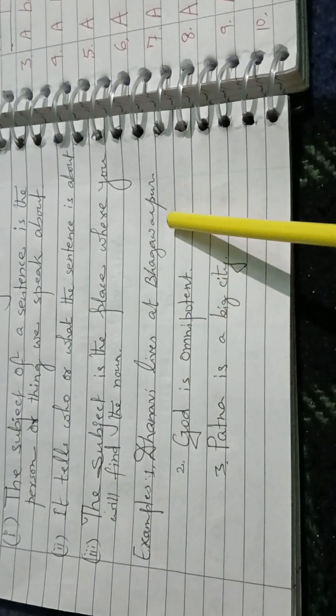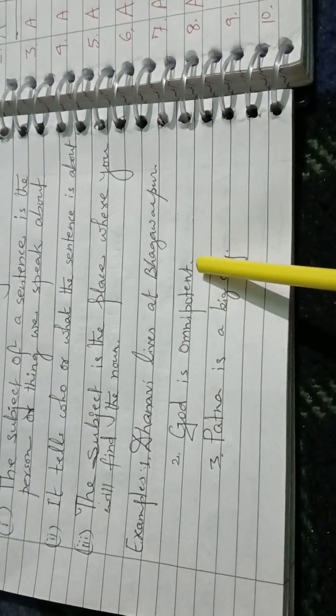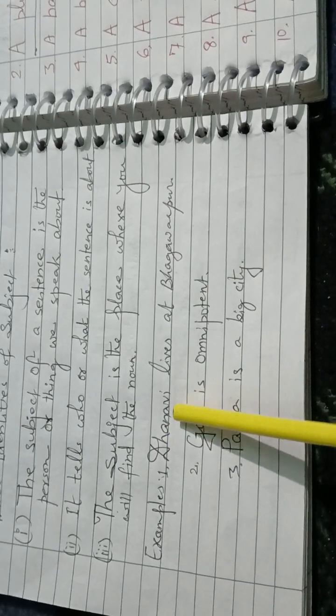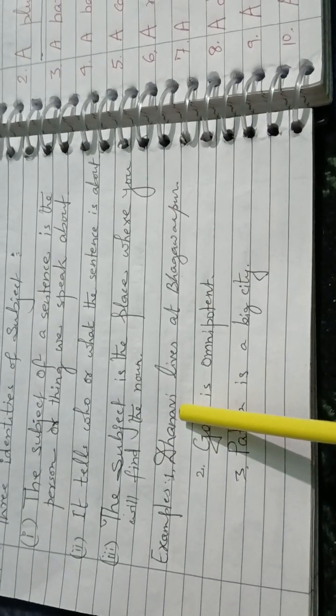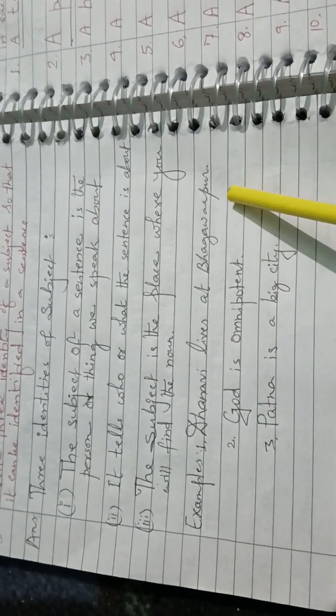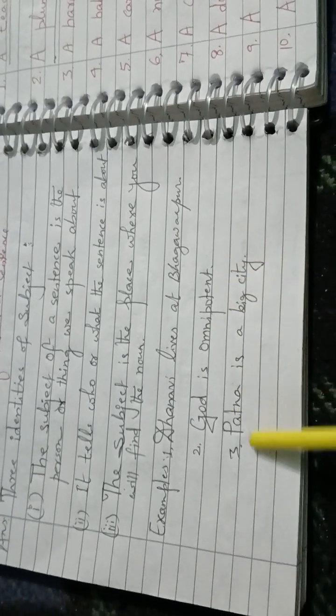Example, Dhanvi lives at Bhagwanpur. Example second, God is omnipotent. Third, Patna is a big city. Here you can see we are talking about Dhanvi, so this is the subject and the rest part is predicate. Second example, God is omnipotent. Here we are talking about God, so God is the subject and the rest part is predicate. From here to here, predicate.